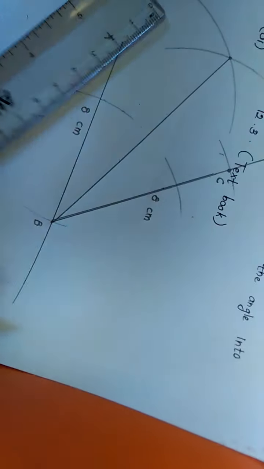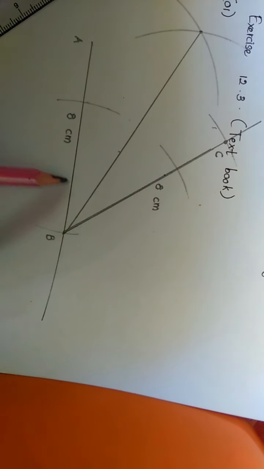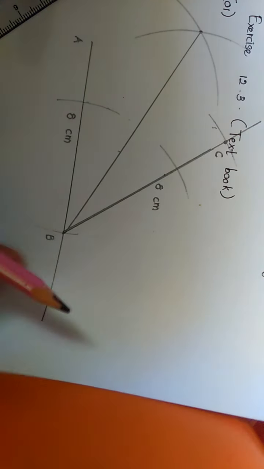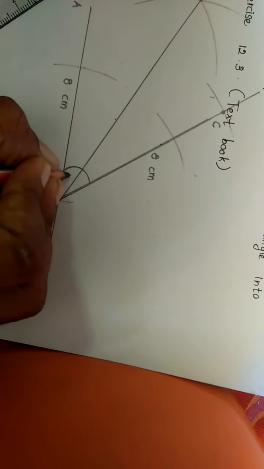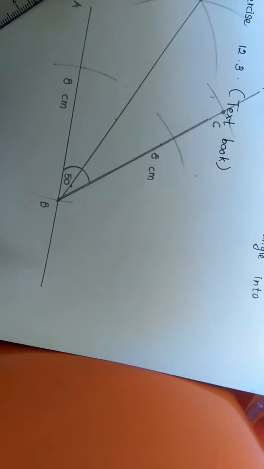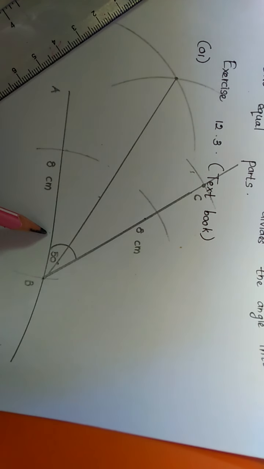Can you remember? Previously I said this is the line that divides this angle into 2 equal parts. Likewise, this is the line that divides this angle into 2 parts. So we drew here a 50 degrees angle, isn't it? Now this line divides this 50 degrees angle into 2 equal parts.